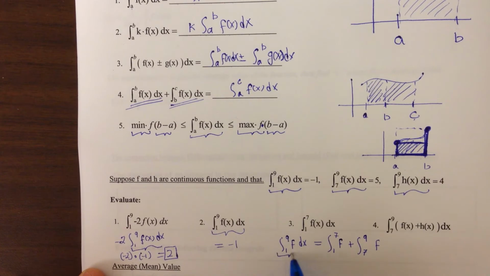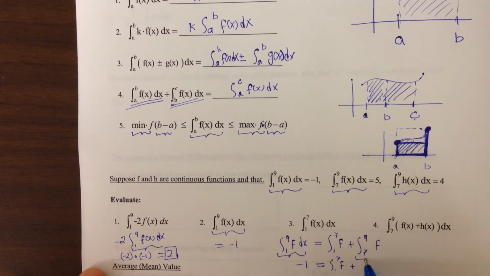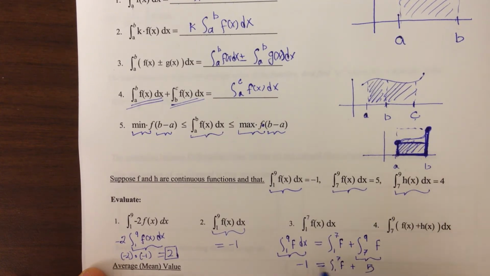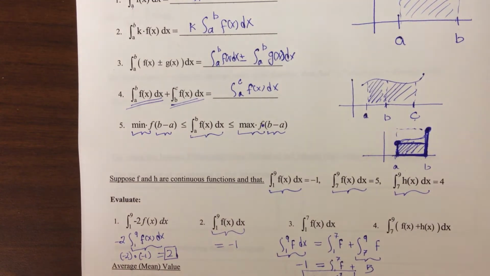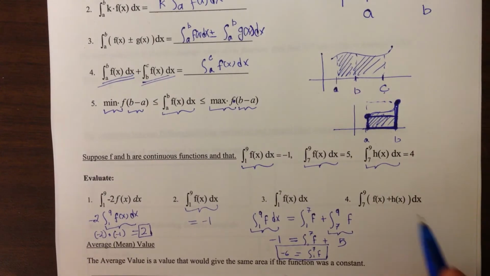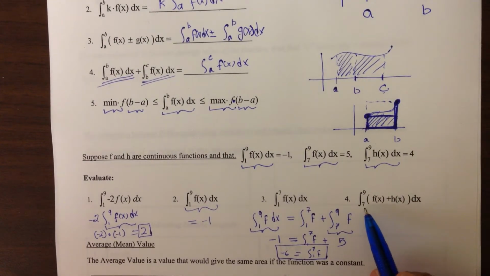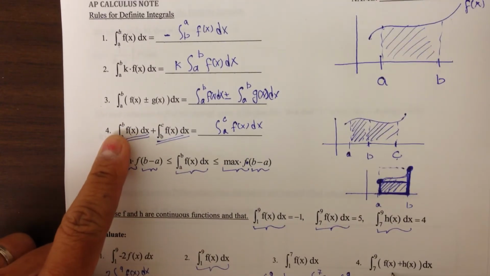Alright? And because we know what 1 to 9 is, that's -1. We're looking for that, so you can leave that alone. And then you know what this is. This is 5. So if you subtract 5 from both sides, then you're going to see that the integral from 1 to 7 of f is equal to -6. So that's why that's -6. Alright? Good job.